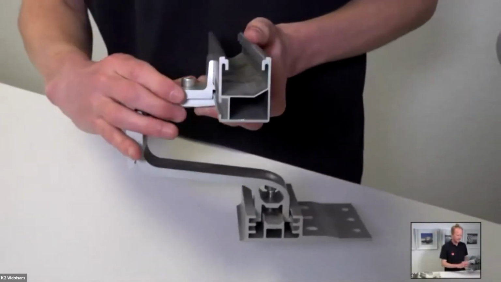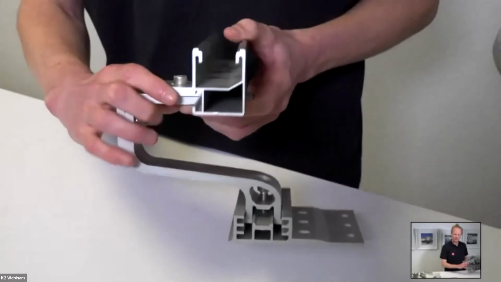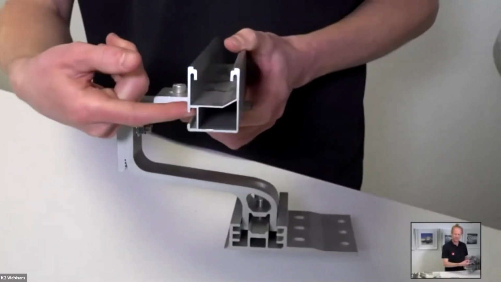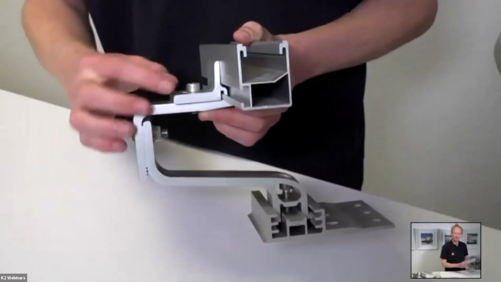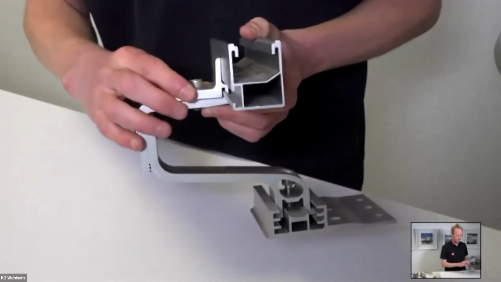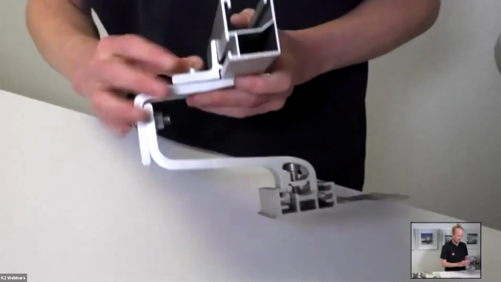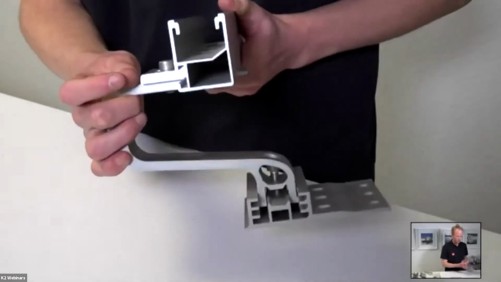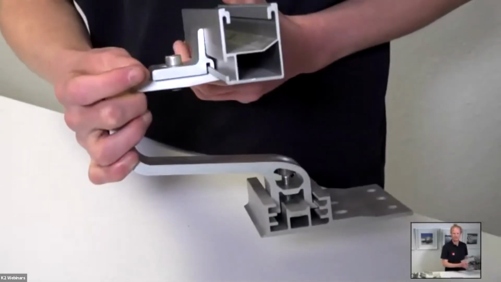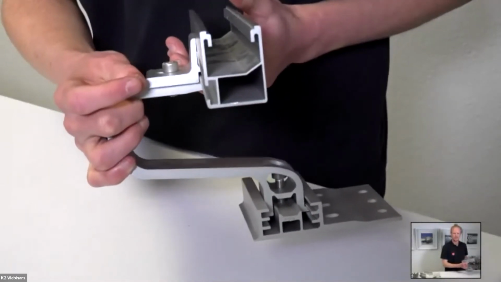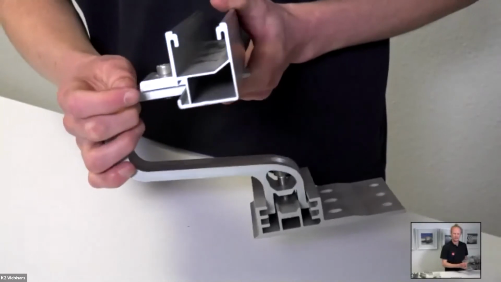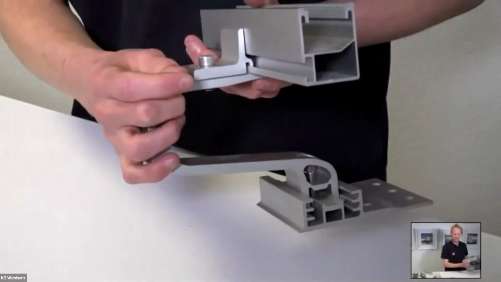Here the fixation is a little bit different to how we saw before. Before we had a T-bolt that slid into this channel, and here we have a climber, or a clamper, that will hold it just as firmly. So the setup is a little bit different, but the system is very much the same.